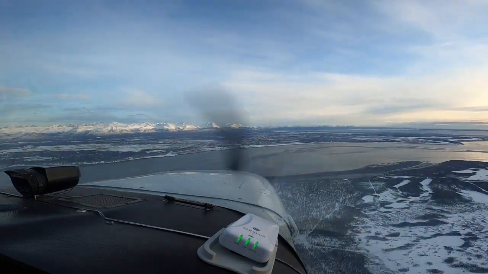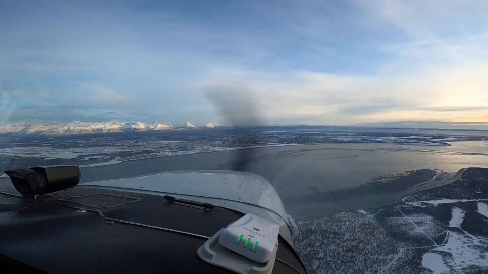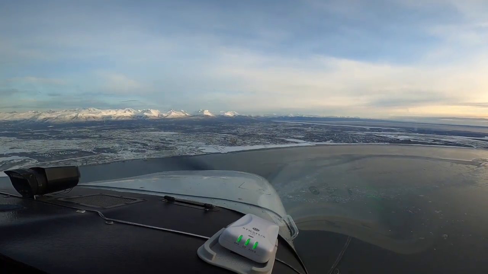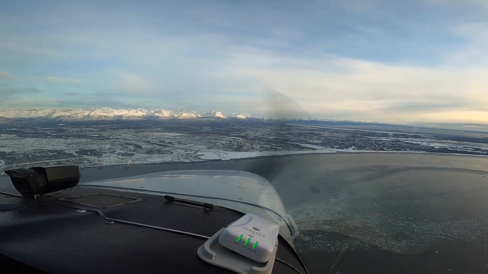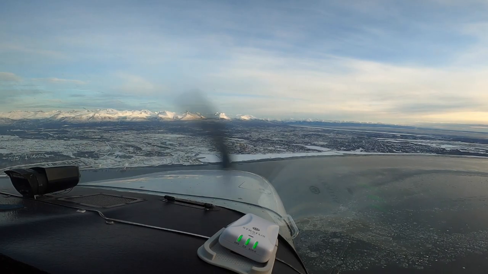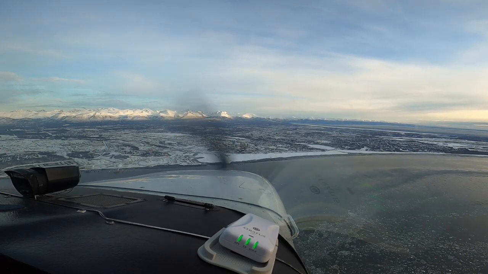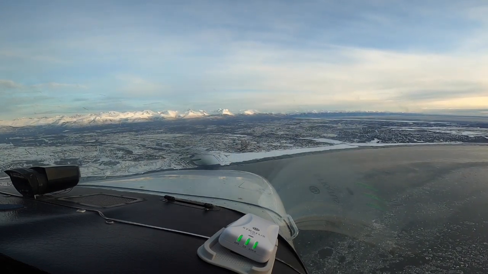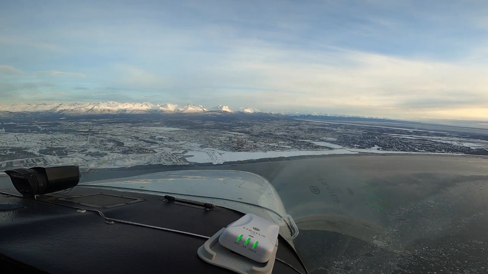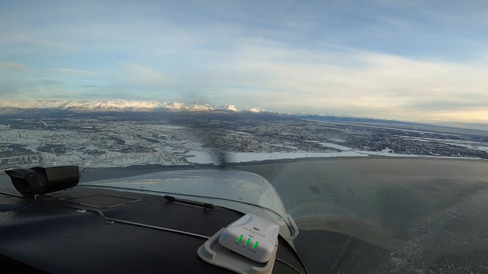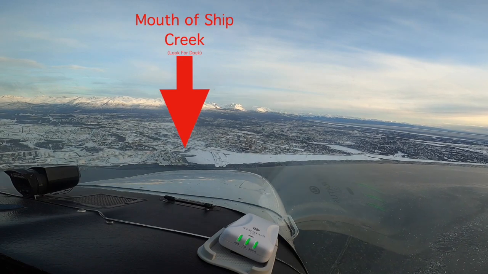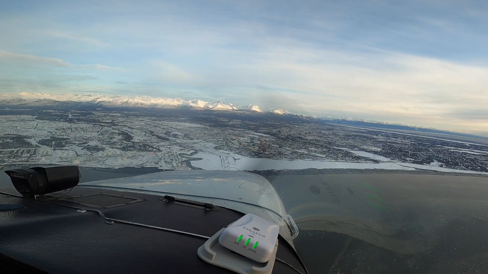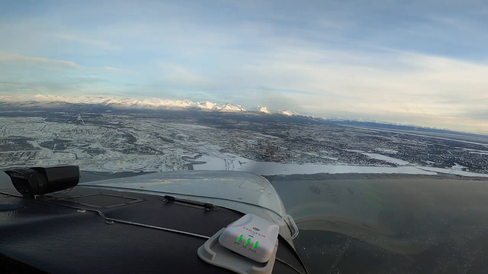Alright, so we're now cleared into the delta, and we're going to turn towards the mouth of Ship Creek, which is the mouth of the obvious creek, and we are going to start descending at mid-channel, otherwise we will not be down far enough when we get to the airport. At Ship Creek, they're actually going to give us further clearance where you're not actually going to report on this one. That's pretty common here. That's 654 at Ship Creek. Continue right downwind, 654.